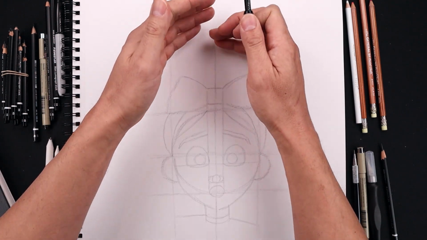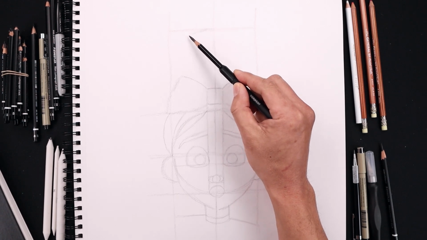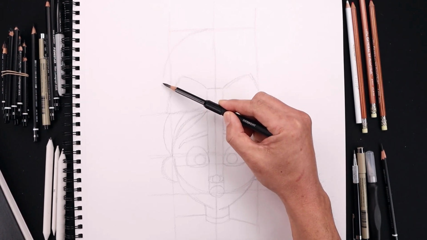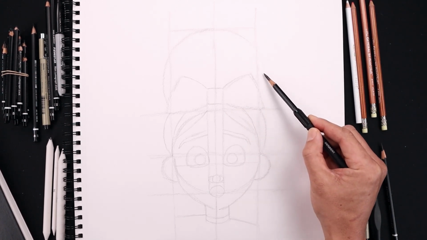Now let's go back up to the top and block in the shape of the hair. Starting from this point, I'm just going to curve this around the left side, and then pull that back in towards the side of the bow. And we'll do the same thing on the right.